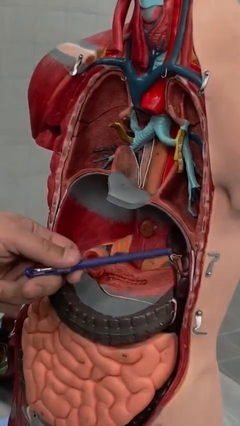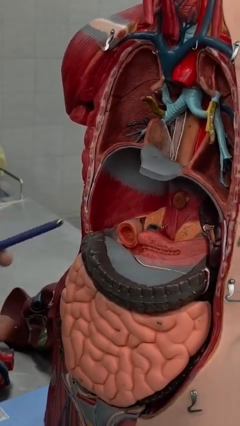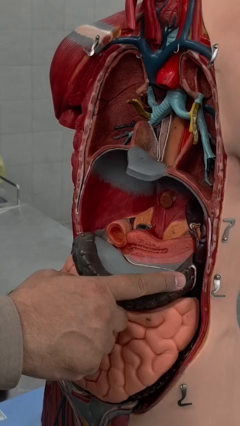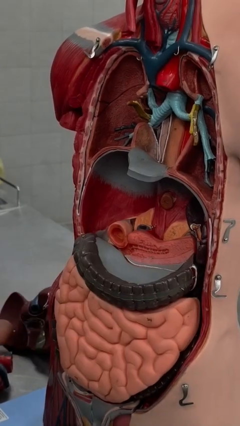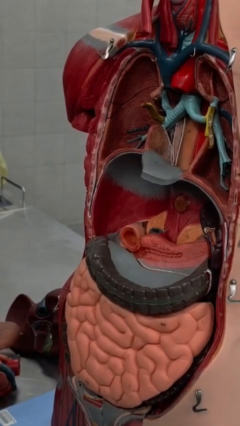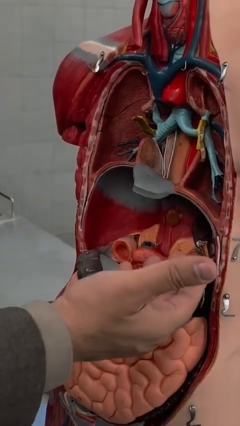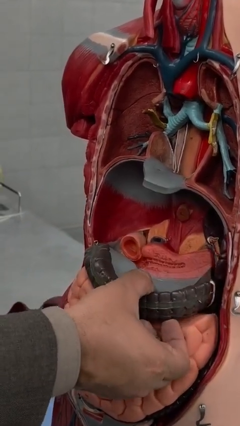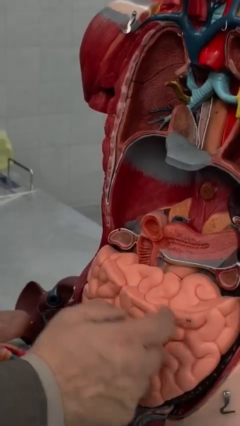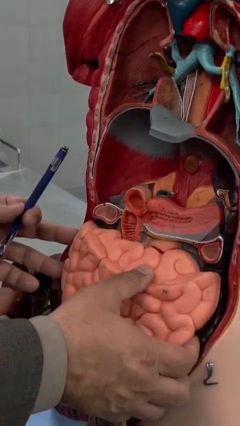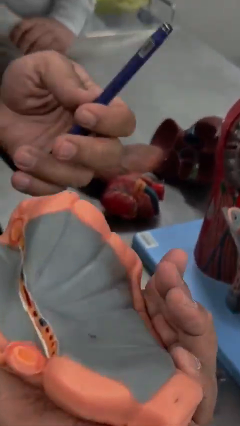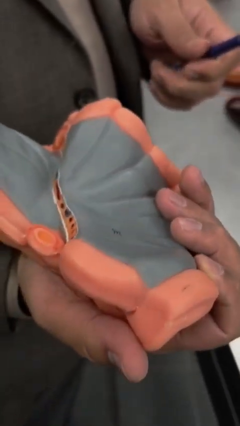And here is the stomach bed. Here is the transverse colon. The transverse colon has a mesocolon. The transverse mesocolon is here. A part of the stomach bed is here. Here are the jejunum and ileum. These are intraperitoneal, with a mesentery.